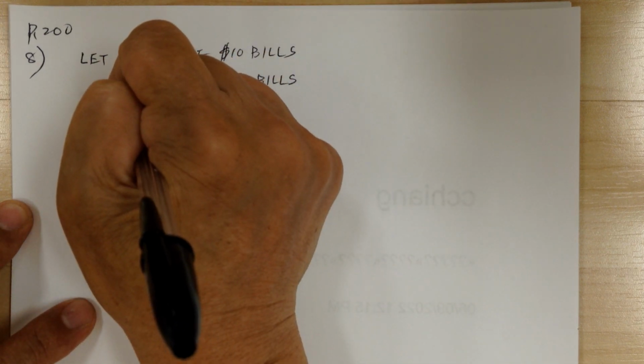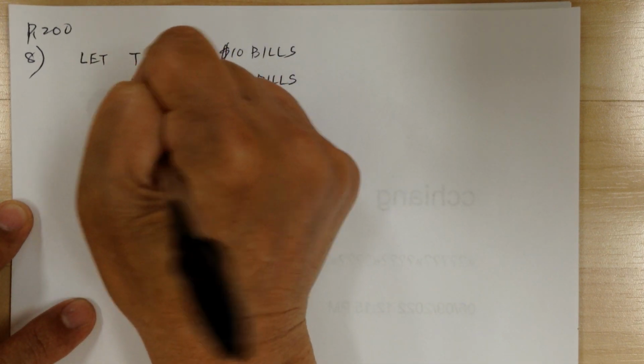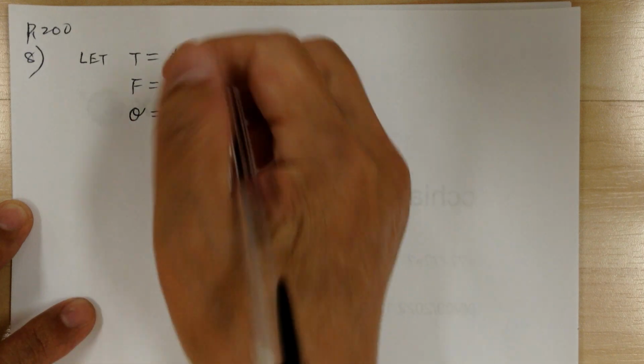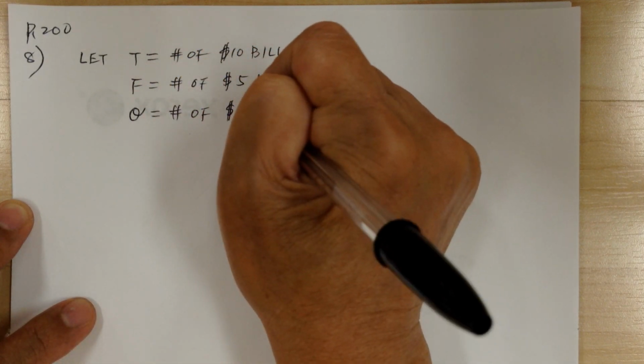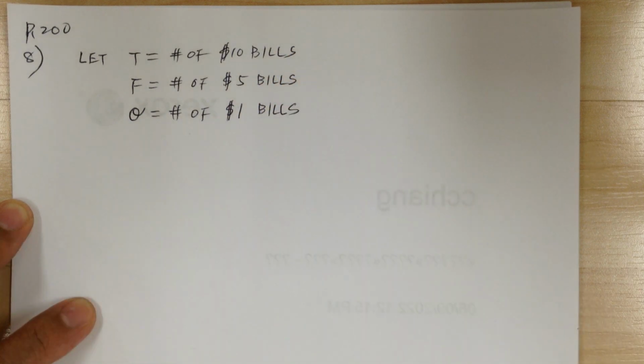So I'm going to use a cursive O so it doesn't look like a 0. So O is equal to the number of $1 bills. Okay, so we got all the variables set up. Now let's read again and change it to an equation.